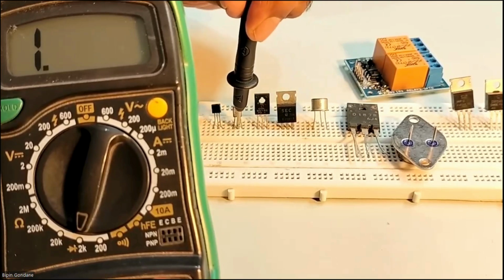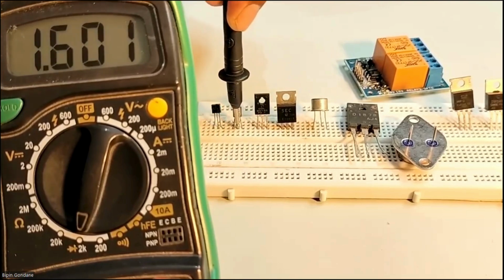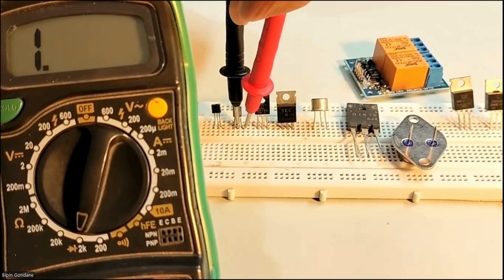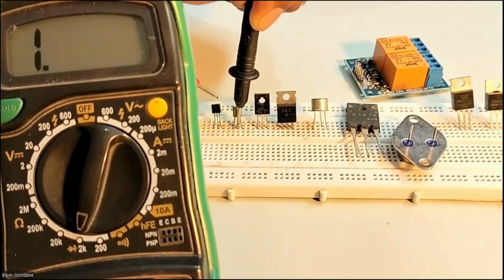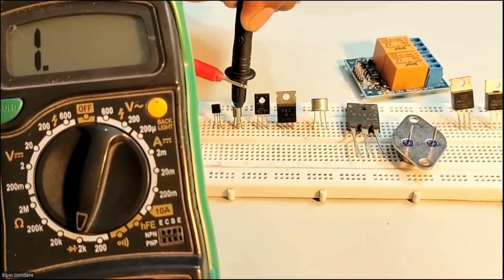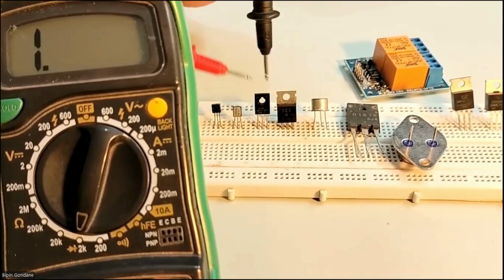I have put black in the center and I'm just testing it. Okay, I got it. So this side again approximately same, right? So this is the transistor where I have kept a black one in the center. I got resistance. This is PNP. This is positive, negative, positive. So likewise, you can test all other transistors.